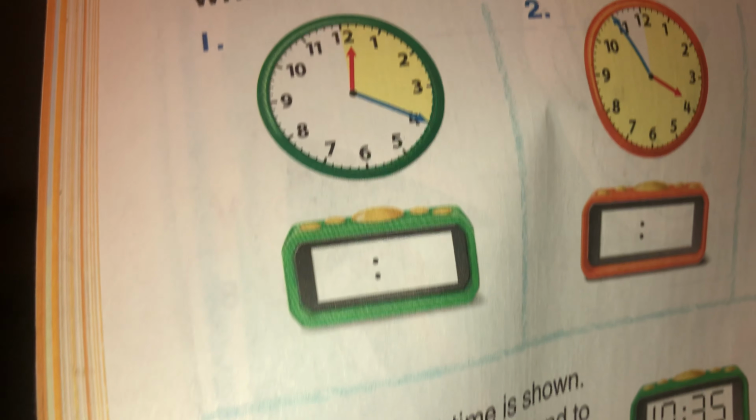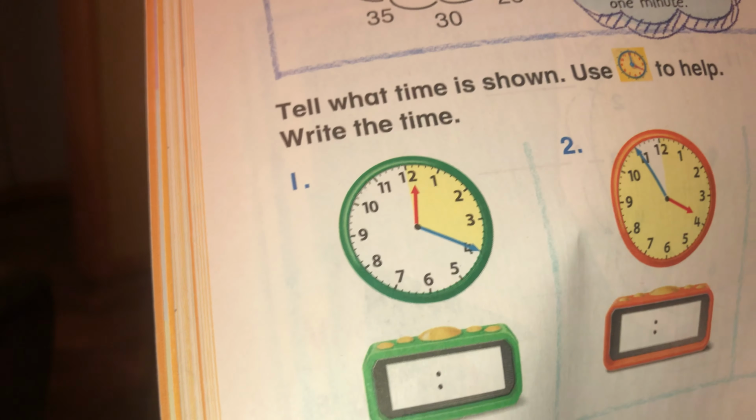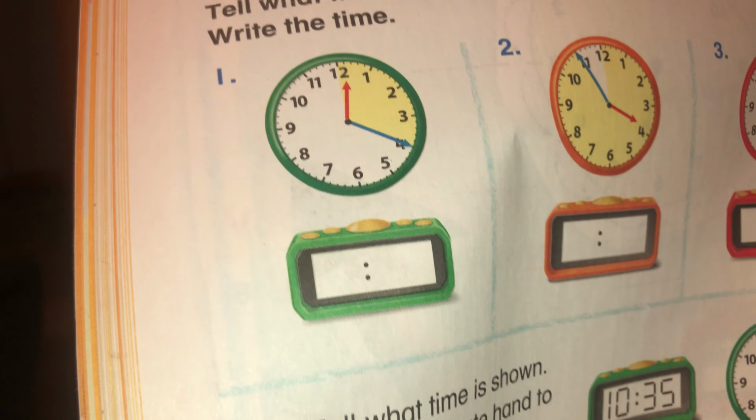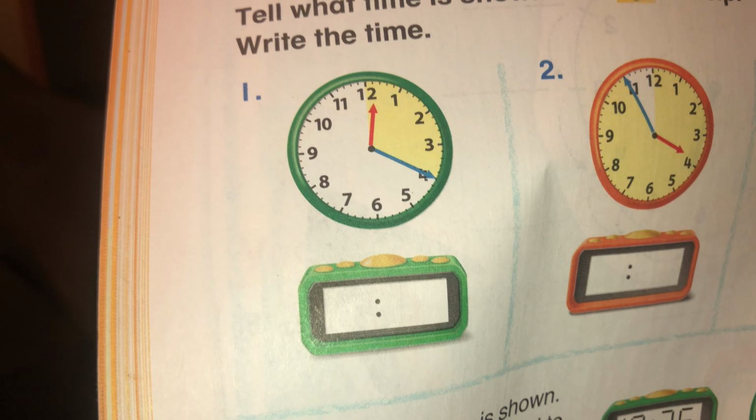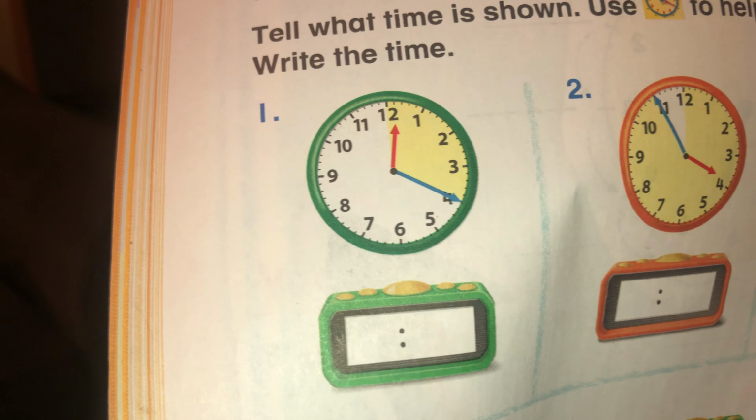For example, let's look at number 1 together. It says, what time is shown? Use this clock to help you and write the time. I see that the hour hand is a little bit past the 12, and the minute hand is on the 4. So it is 12 what? If you said 12:20, you are awesome. I can go back and count by fives. 5, 10, 15, 20. It is 12:20. So you're going to get practice with those types of problems.